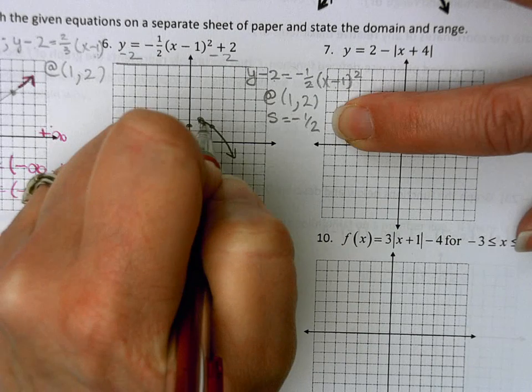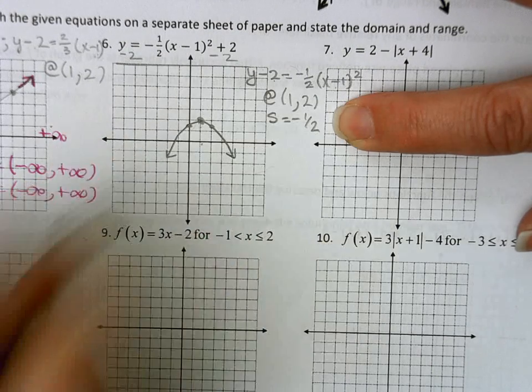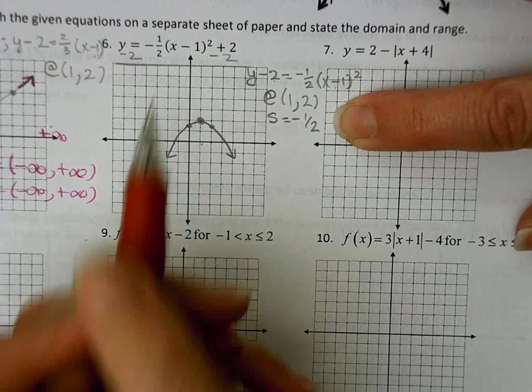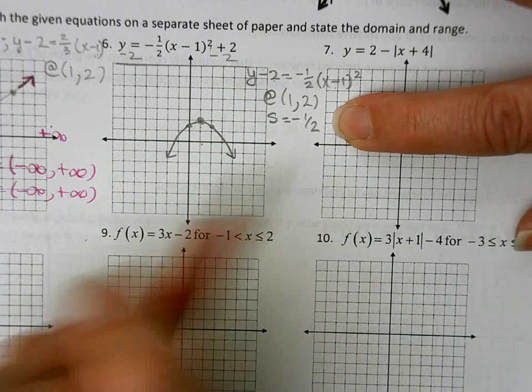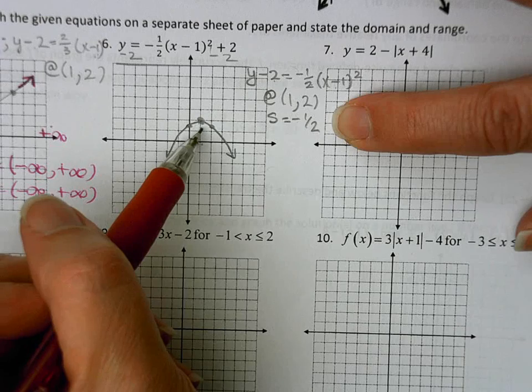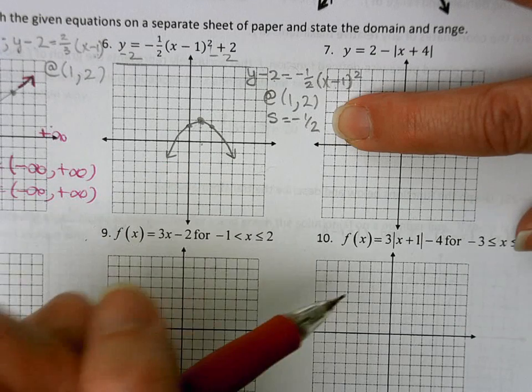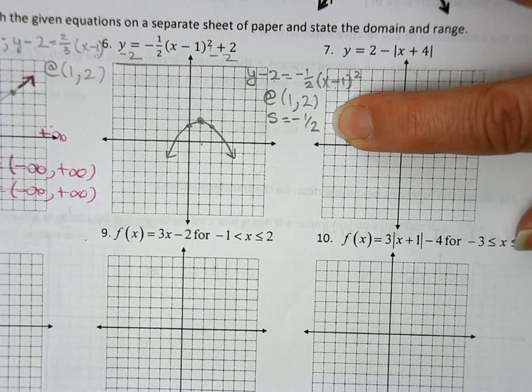So I can't go down 1 over 2 because it's not linear, right? Because it's a square, that means it's going to be a parabola. And so that means I can only always go over 1, so down 1/2 over 1. And I could not keep repeating that because it's not a constant rate of growth.